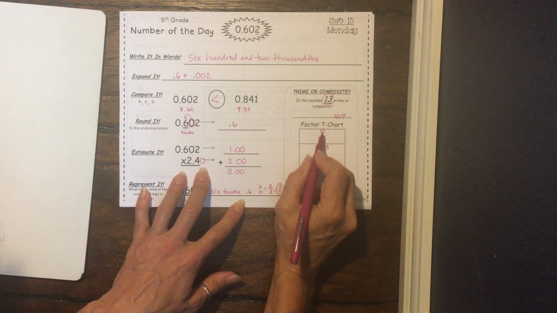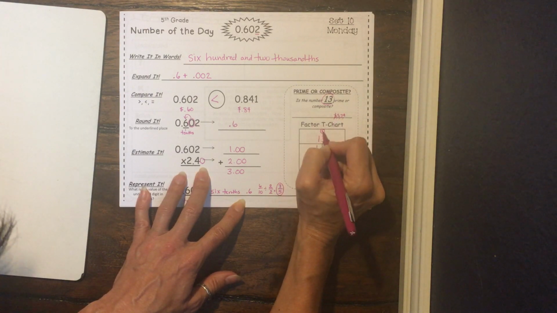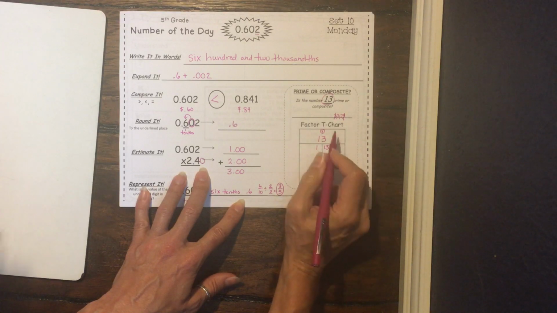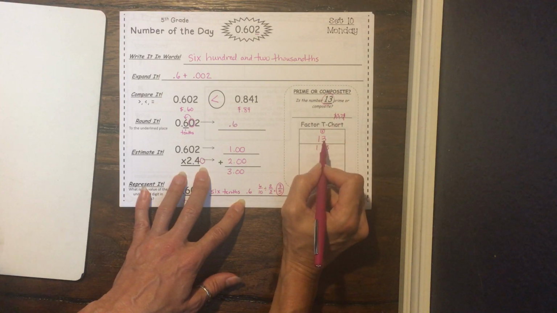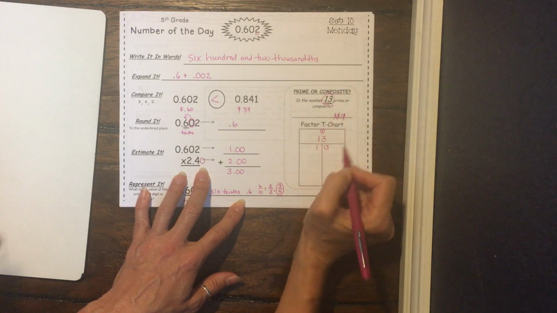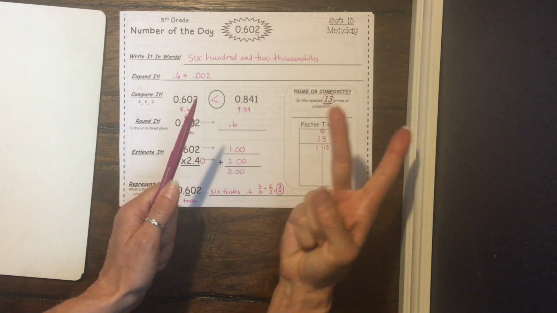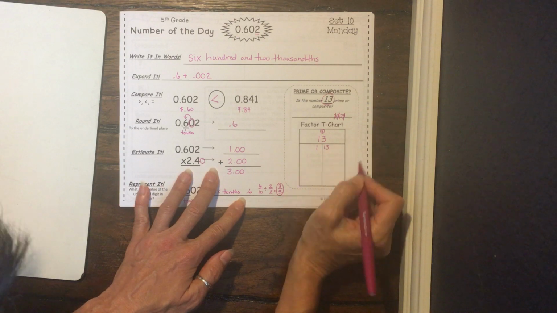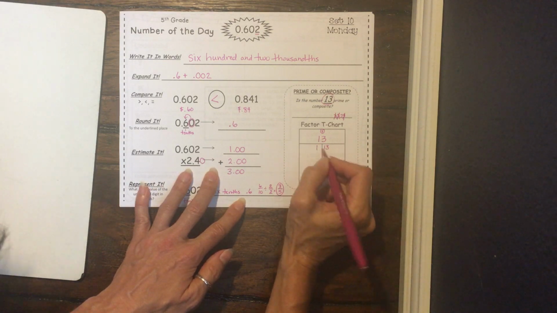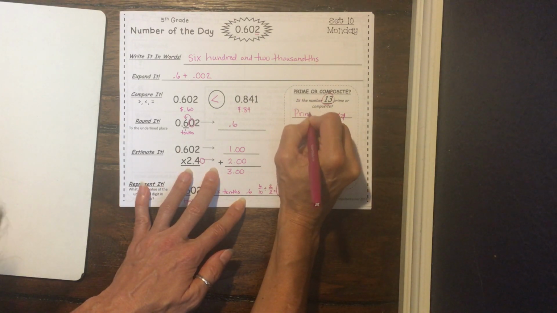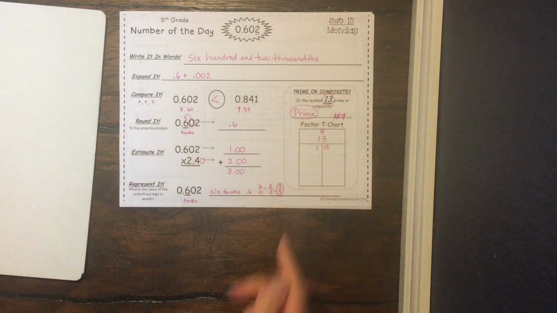Well, we've already checked 3 and 9 with adding our digits, and we know those are out. Our next number is a 5. Well, this does not end in 5 or 0, so that's out. So the only other number we have to check is 7. 7, 14, well, it doesn't go into 13, so we're done. So guys, we only have 2 factors, which means 13 is a prime number.